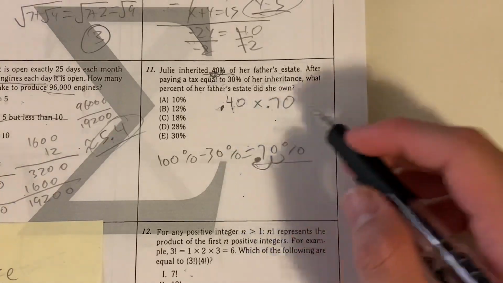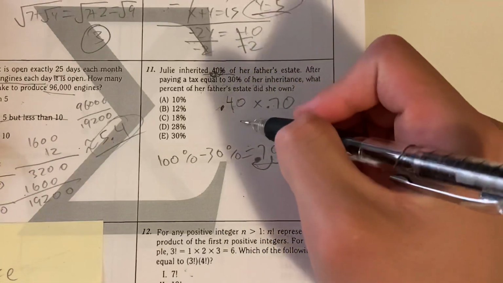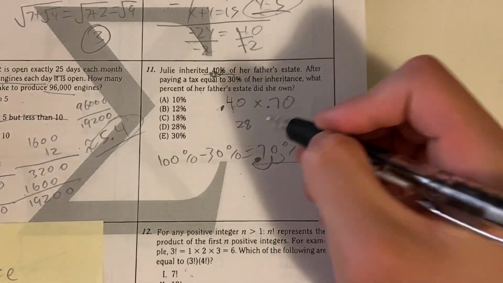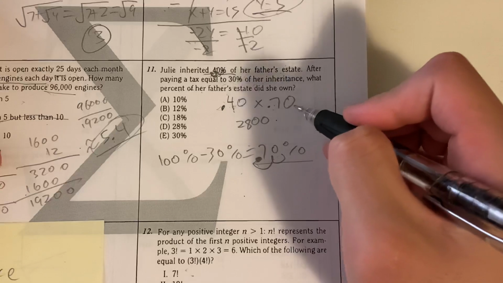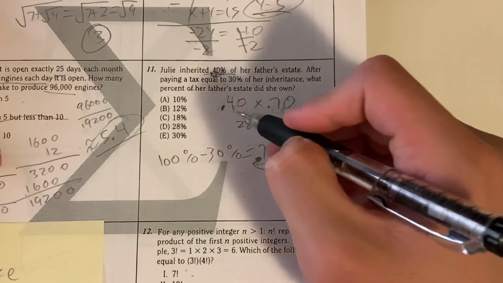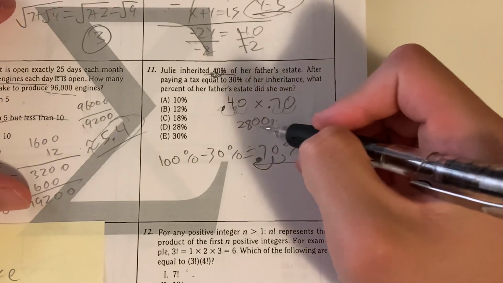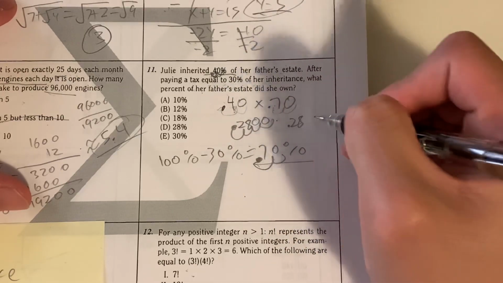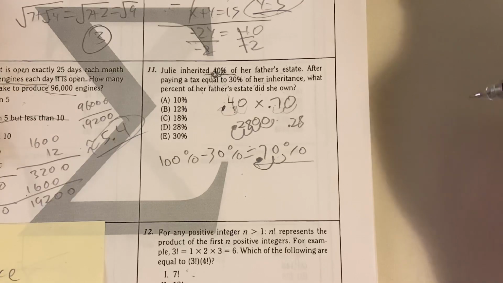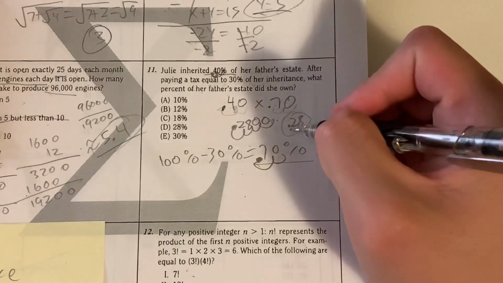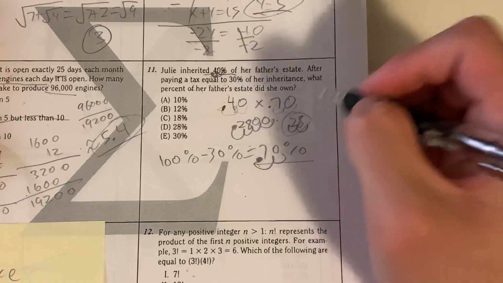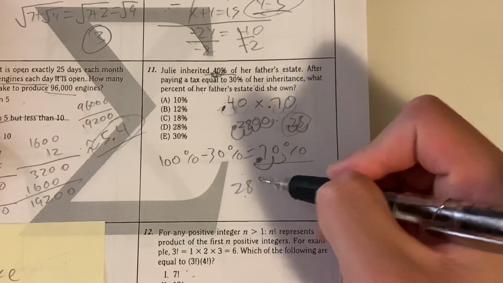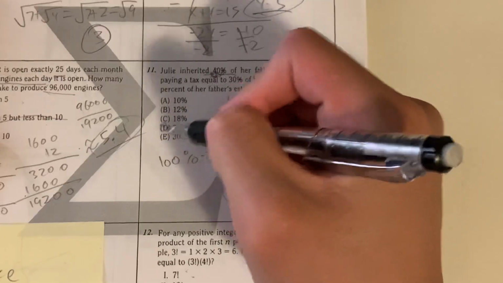And when you multiply two decimals, 4 times 7 is 28, or 40 times 70 is 2,800. And how many decimal places do we have? 1, 2. Add them up, that's 4 places. So 1, 2, 3, 4, giving us 0.2800, or just 0.28. So what is this as a percentage? Move it 2 places to the right. So convert from decimal to percentage, giving us 28% as your answer.